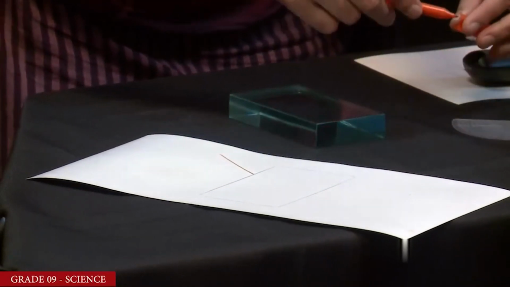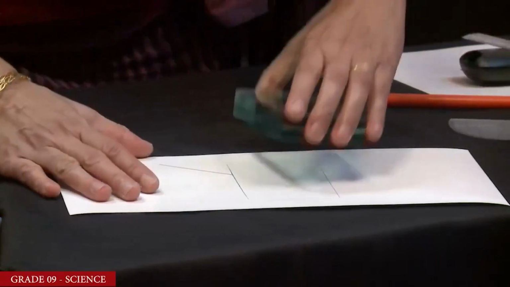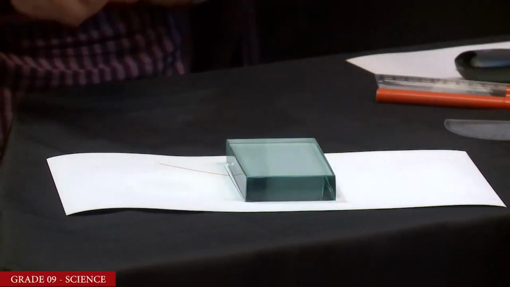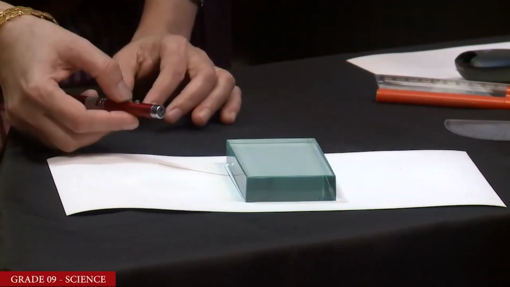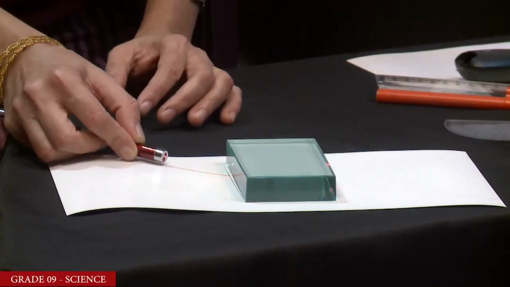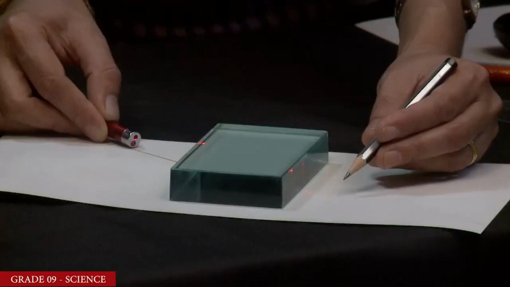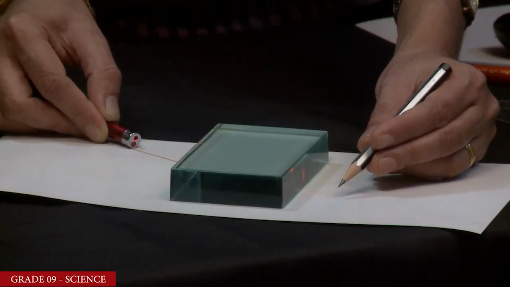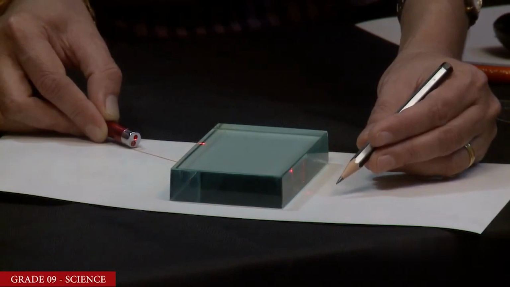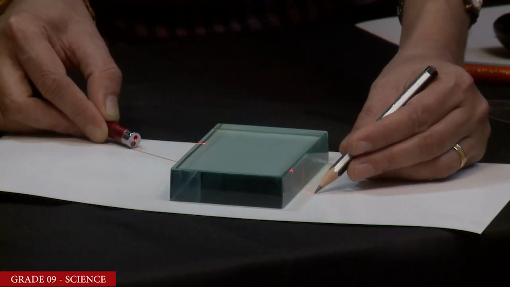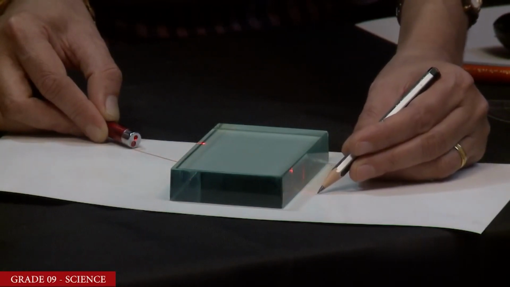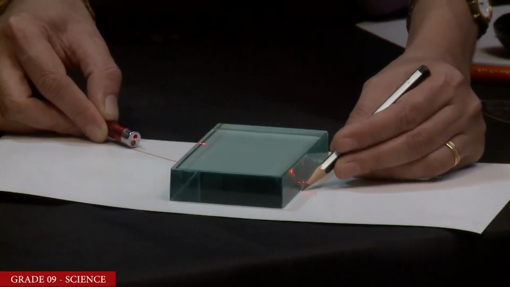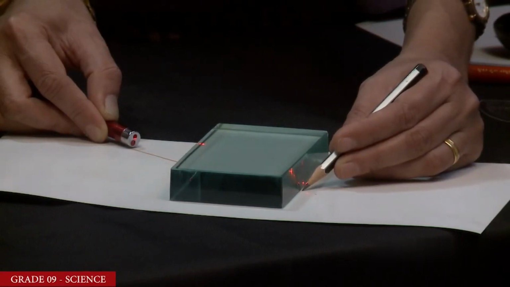I will keep the glass block again in the same place. Now, I am going to direct a ray of light along this line to the glass block. Now, you can see the light ray coming out of the glass block like this, and I mark it using a pencil, and I also mark the point where it is emerging from the surface.